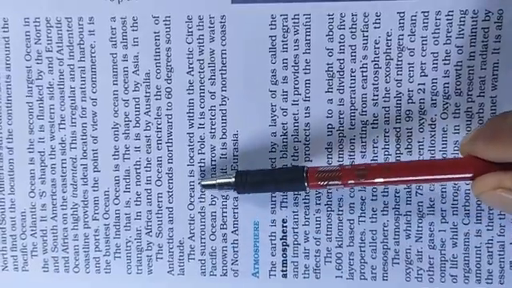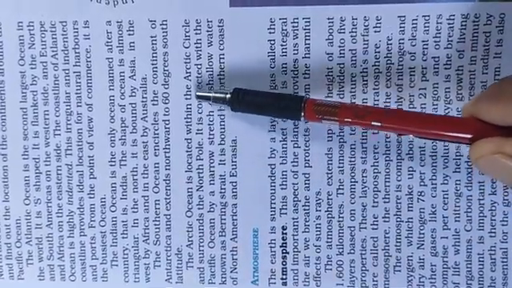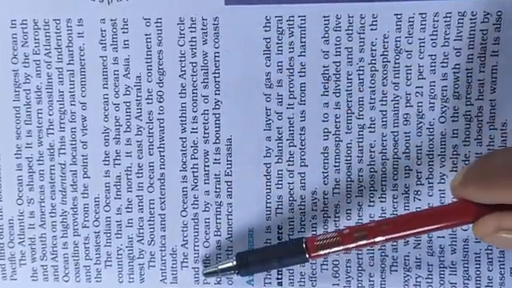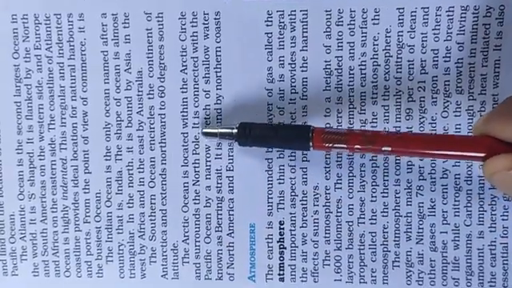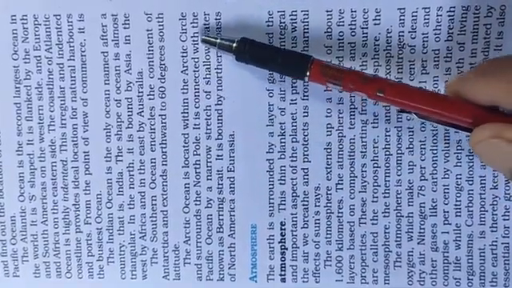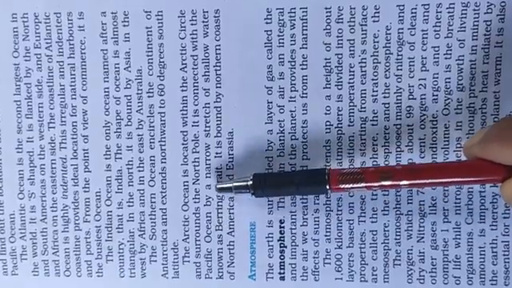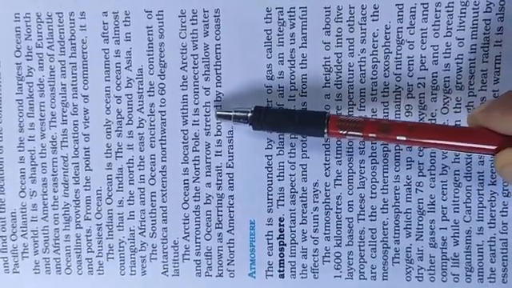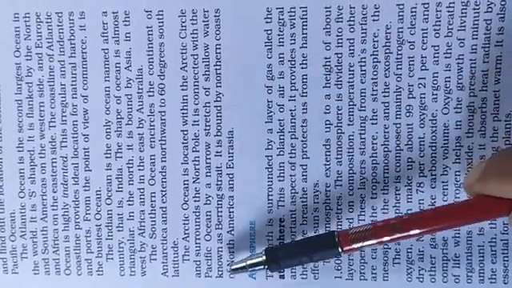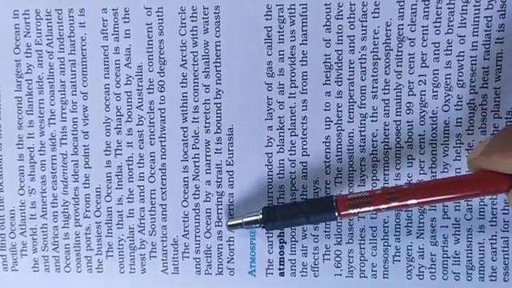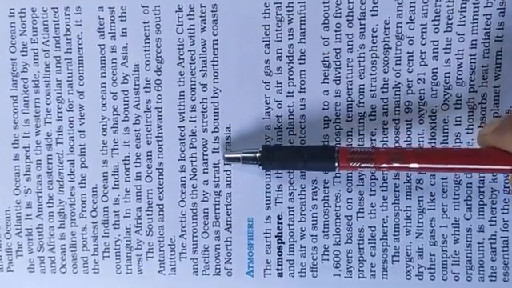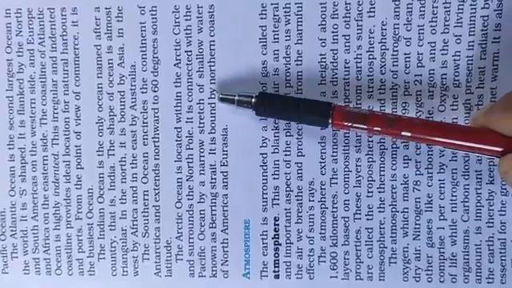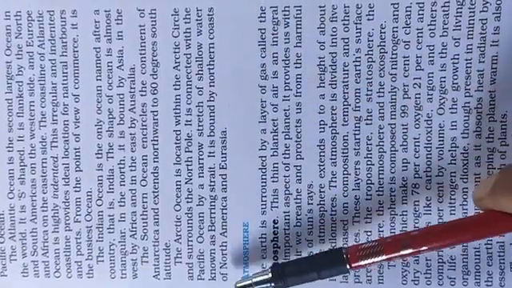The Arctic Ocean is located within the Arctic Circle and surrounds the North Pole. It is connected with the Pacific Ocean by a narrow stretch of shallow water known as Bering Strait. It is bound by northern coasts of North America and Eurasia.